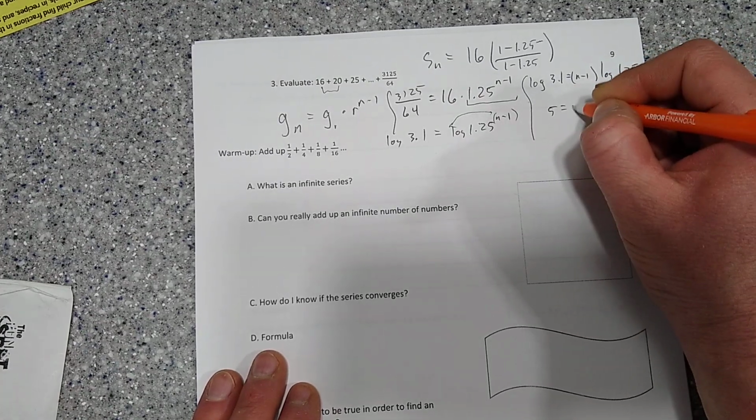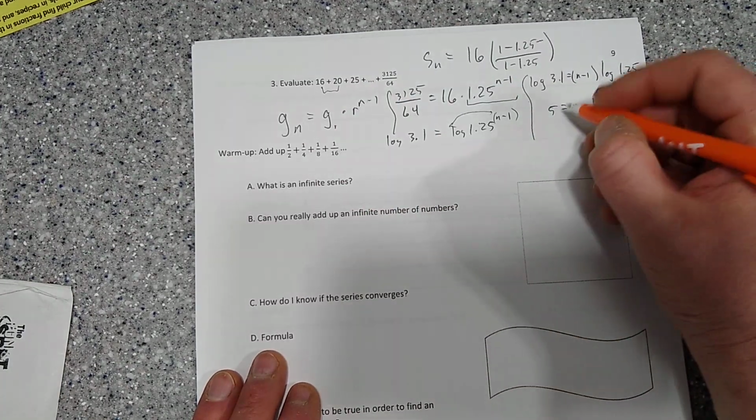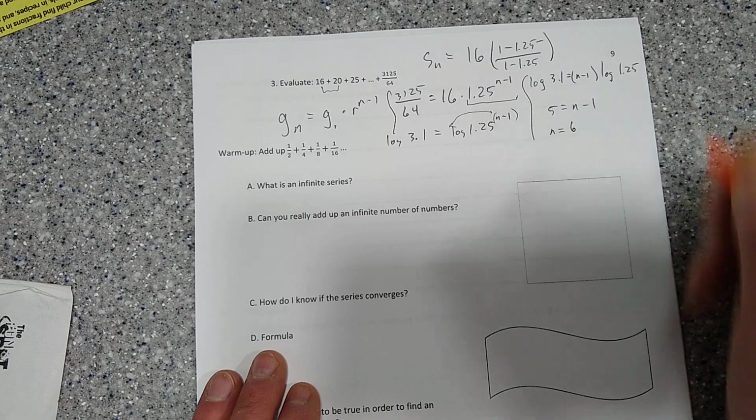So I have 5 is going to be equal to n minus 1. Add 1, so it's actually going to be the 6th term. There's a couple terms missing. So n is going to be equal to 6.